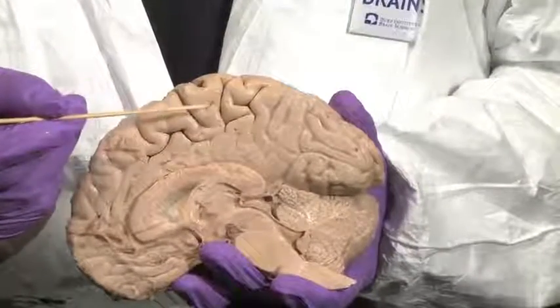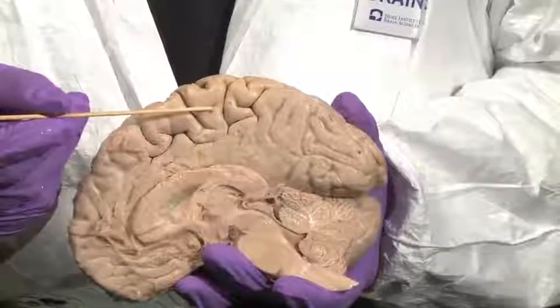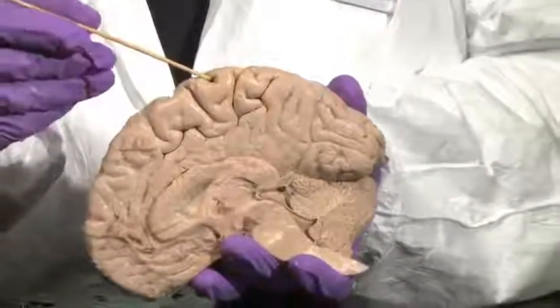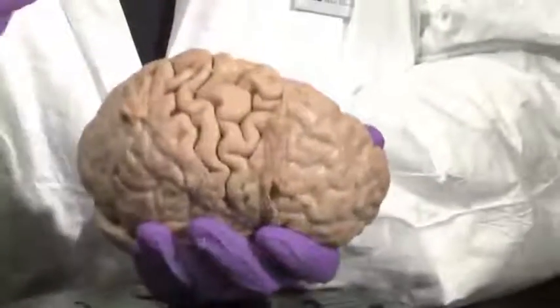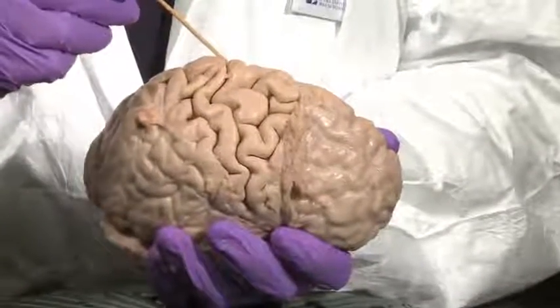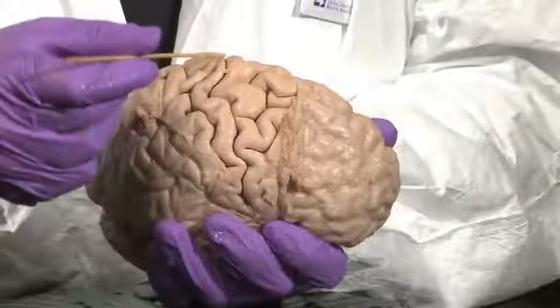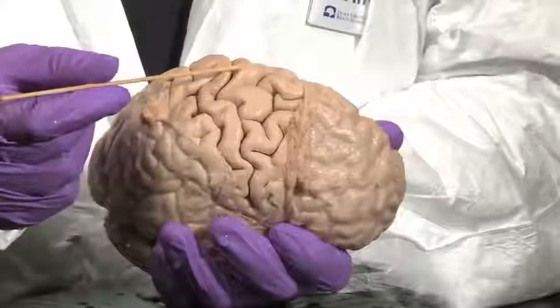And as we progress from the paracentral lobule onto the dorsal and lateral surface of the brain, we ascend that body map from the leg up towards the hip region and then into the trunk.